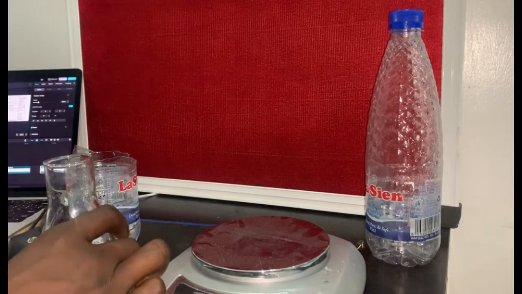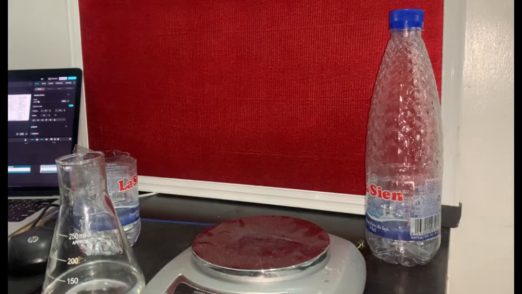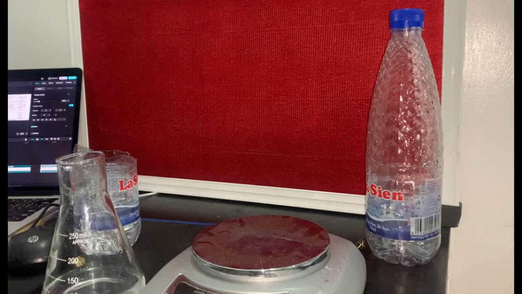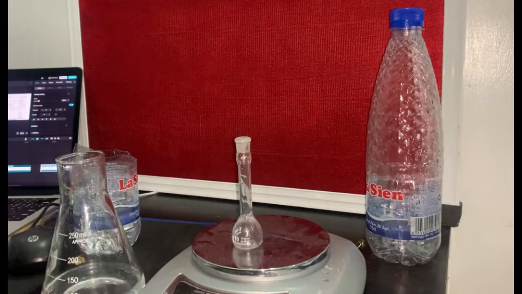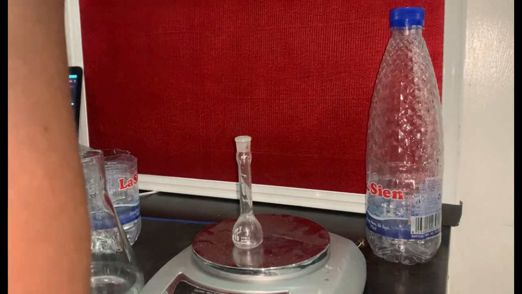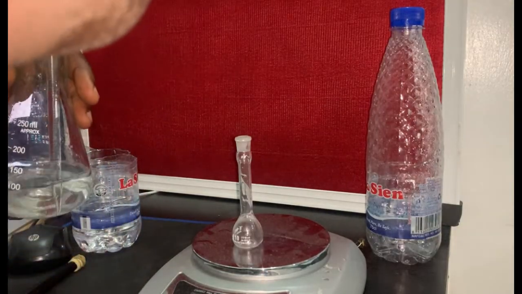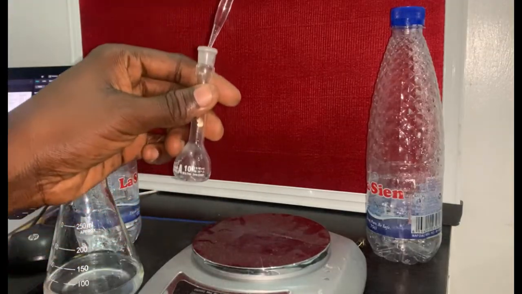I come here, right? Basically, 1 minute. So I'll come here, use my pipette and take out 10 ml from here. After mixing it thoroughly, I'll take out 10 ml from here, right? And fill my volumetric flask.